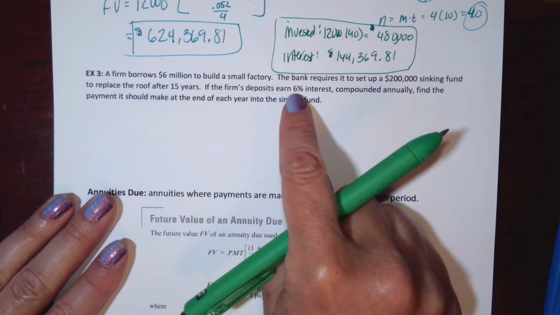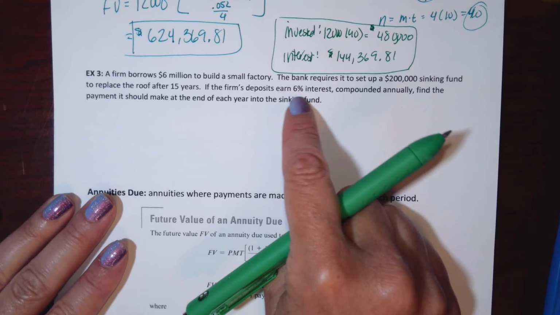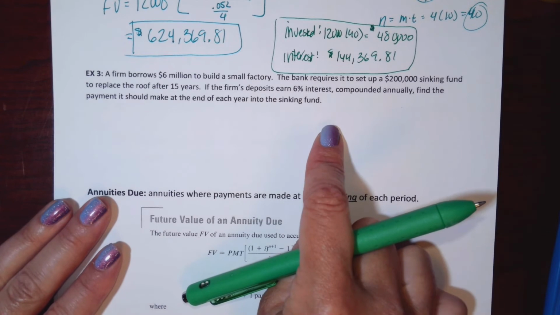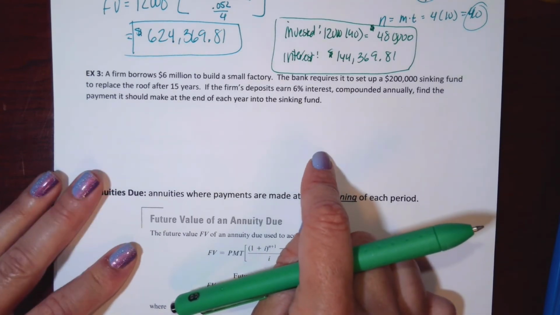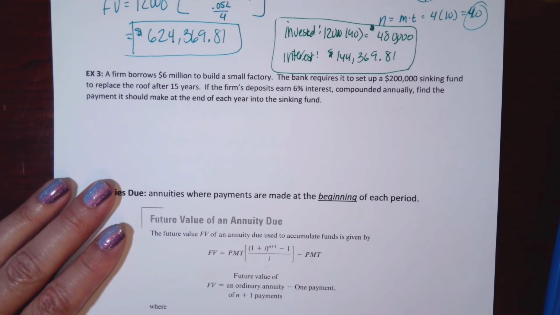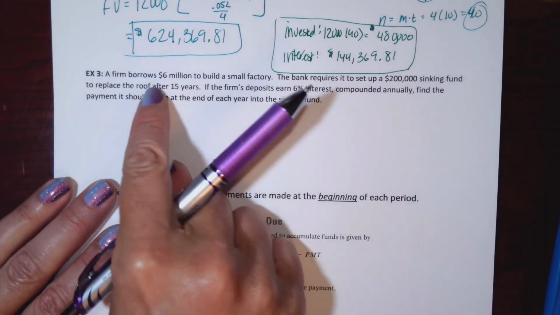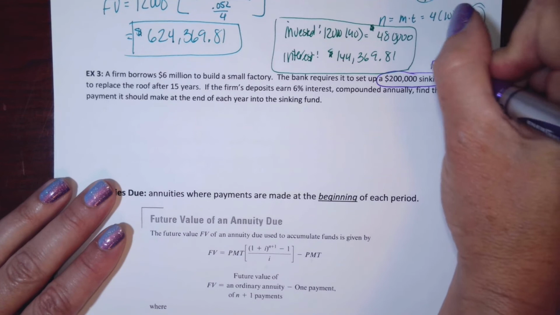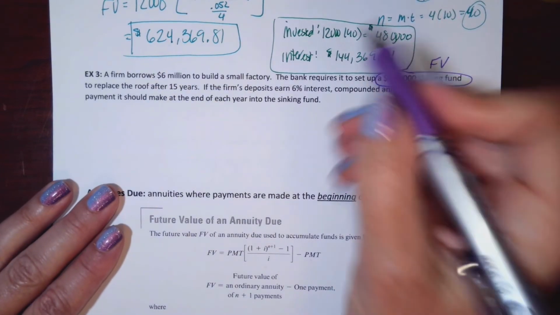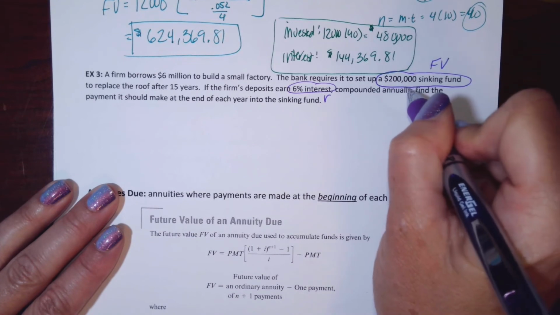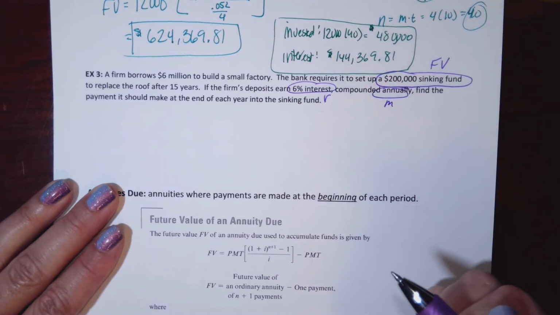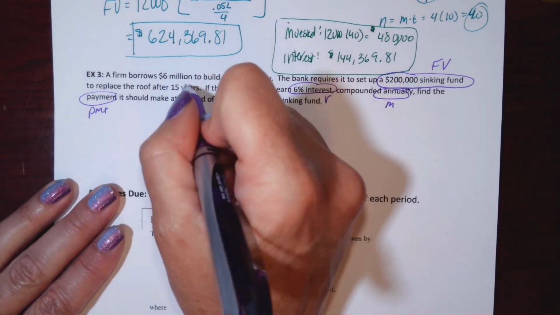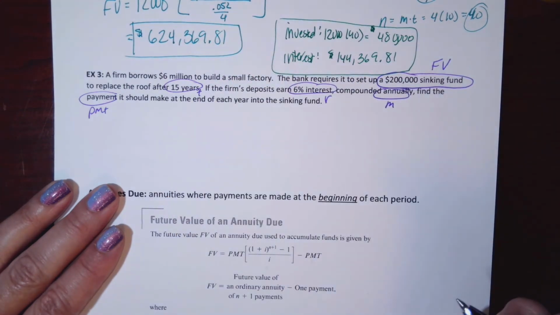If the firm's deposits earn 6% interest compounded annually, find the payment it needs to make at the end of each year into the sinking fund. So what do we know and what do we need to know? We've got different information here. So the $6 million is not part of our calculations. This is what we need the future value of our sinking fund to be. Here we've got our rate. Compounded annually is the compounding period. We're looking for our payment. That's our unknown. 15 years, that's our time t.